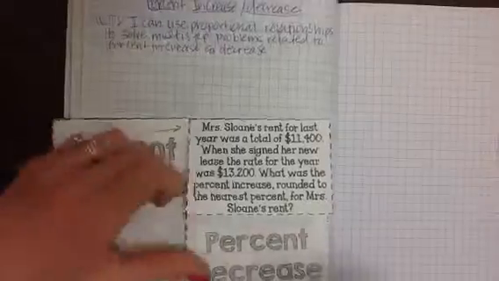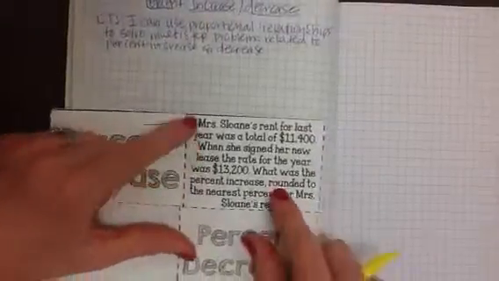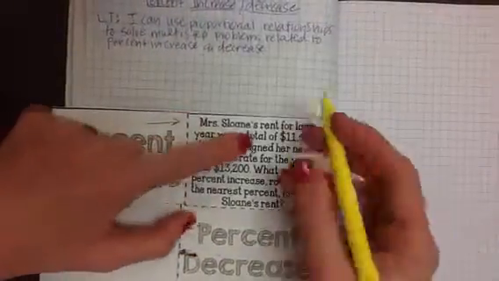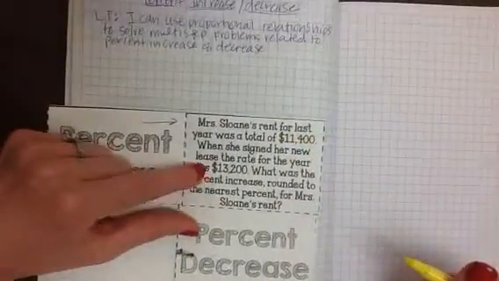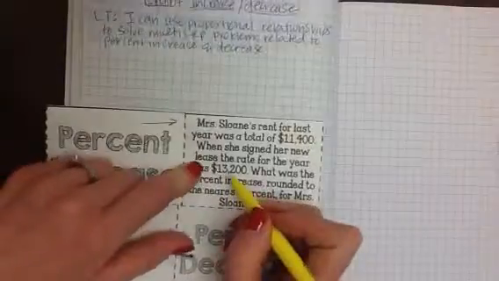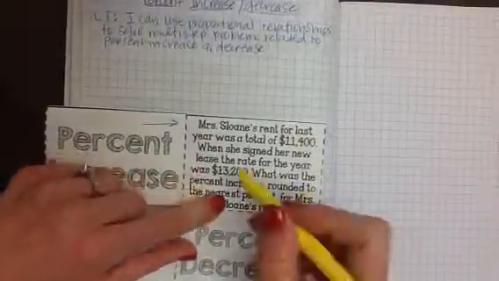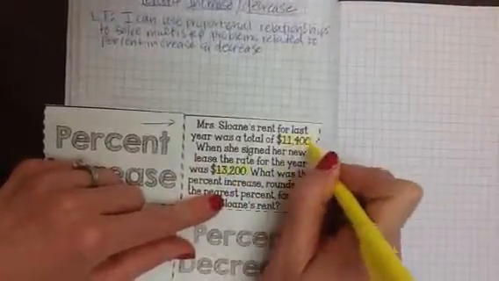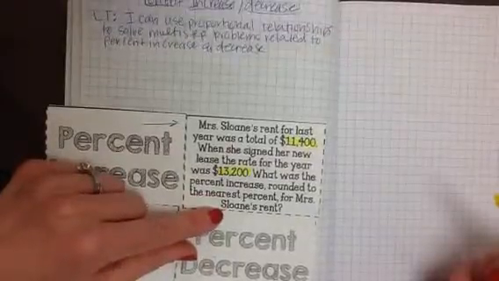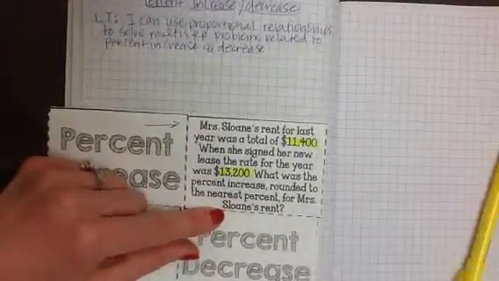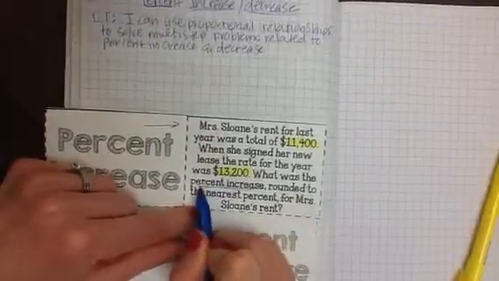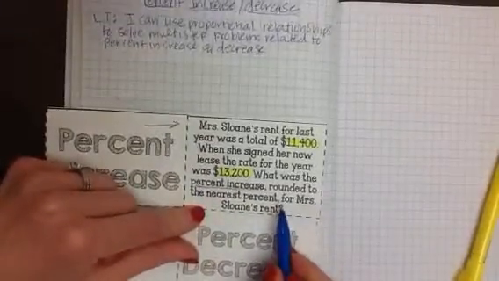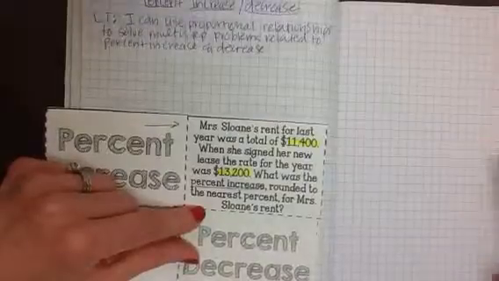Okay, so let's look at the first problem together. Miss Sloan's rent for last year was a total of $11,400. When she signed her new lease, the rate for the year was then $13,200. What was the percent increase rounded to the nearest percent? So percent increase rounded to the nearest percent for Miss Sloan's new rent.